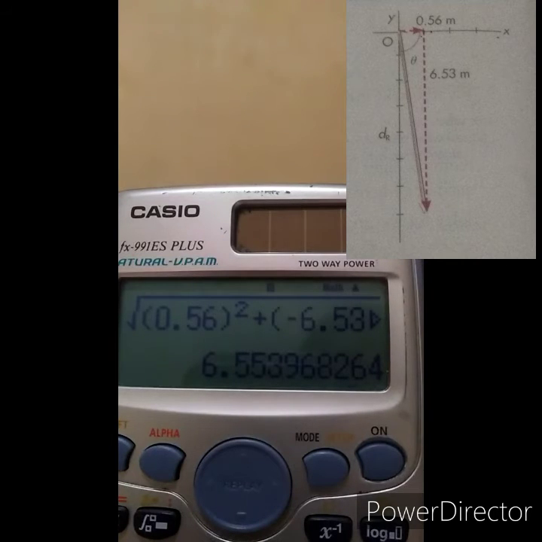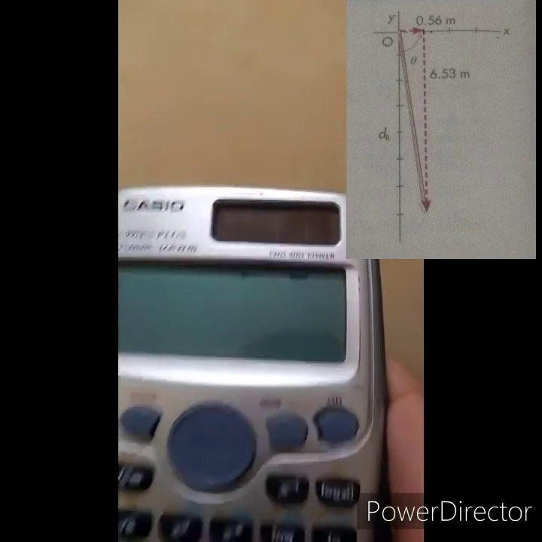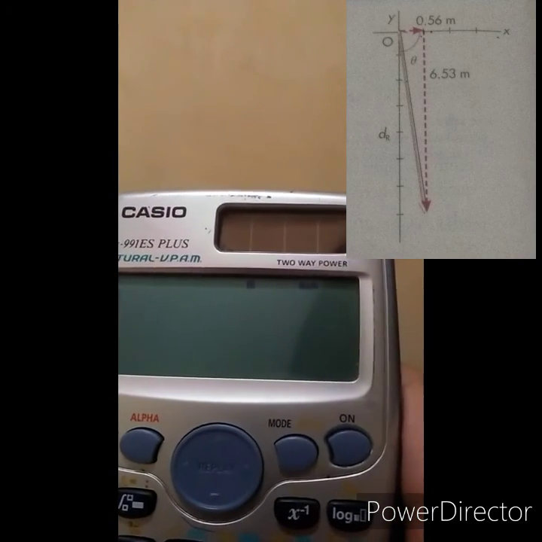The opposite side of the angle of our resultant is the y direction, or the summation of our y, which is equal to negative 6.53. And the adjacent side of our angle is equal to 0.56.